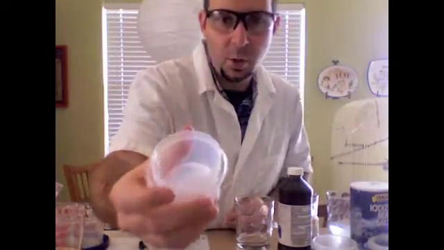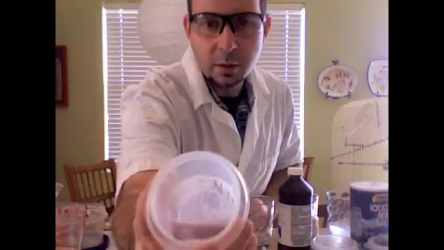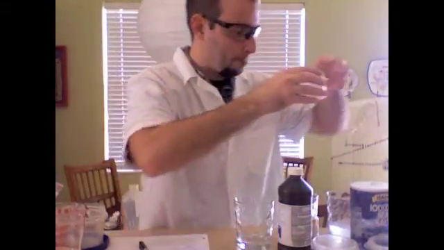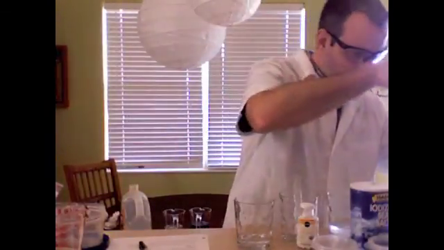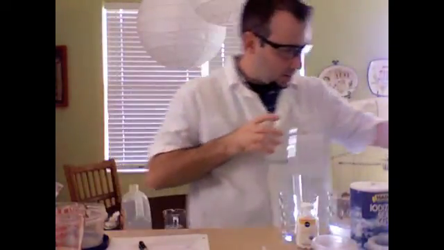And it is interesting to watch. There are bubbles forming on the top, which were not there before. If you can see that. Okay. Alright, so that's my hydrogen peroxide.